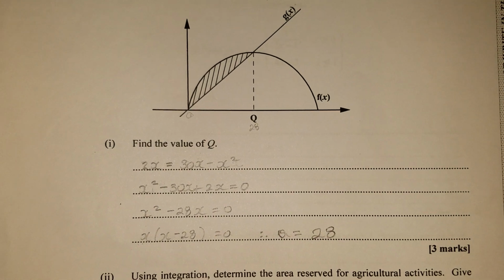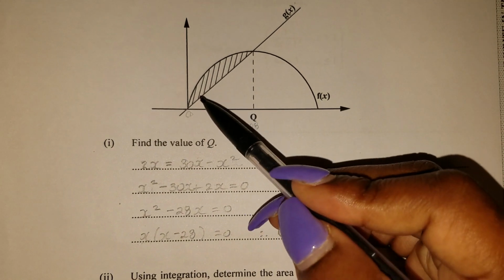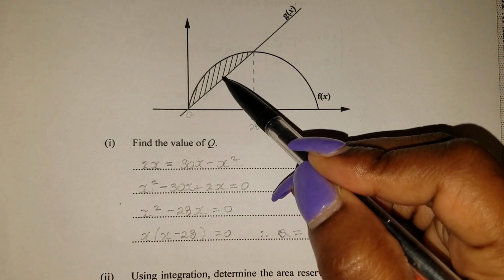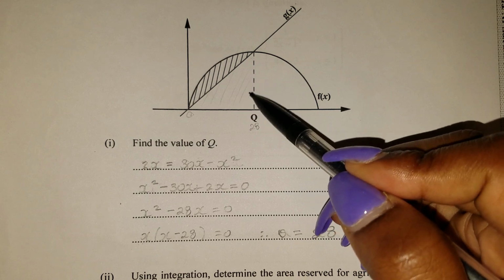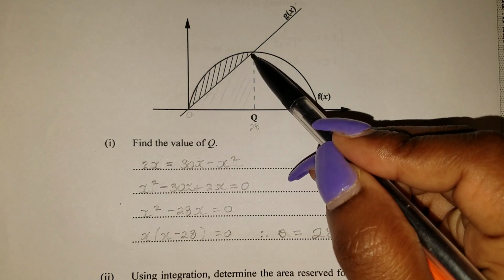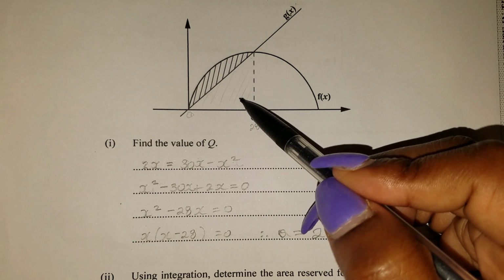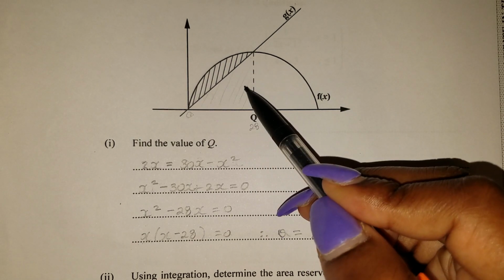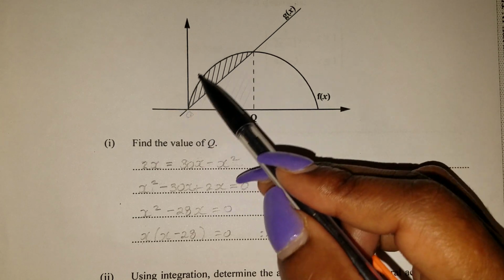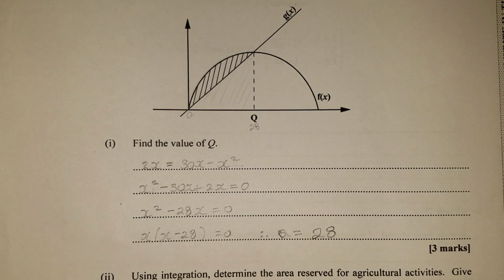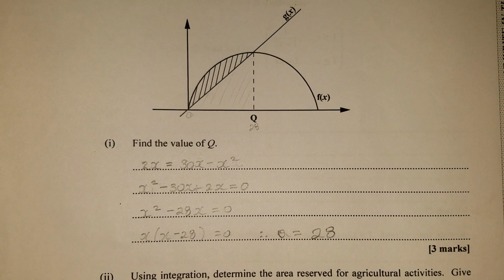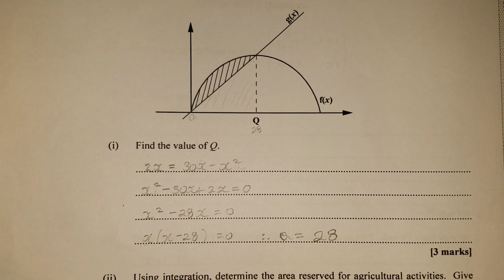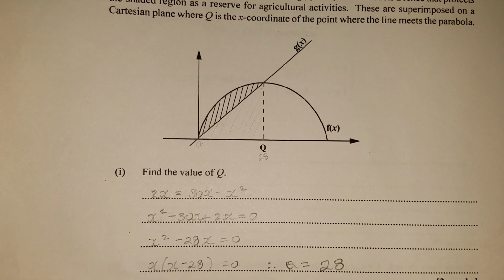Now, thing is, we have this curve and this line. Now the area under this curve is far greater than the area under just the line. So what we will do is subtract the area of the line from the area of the curve. The function of the curve is 30x minus x squared, and the function of the line is 2x.